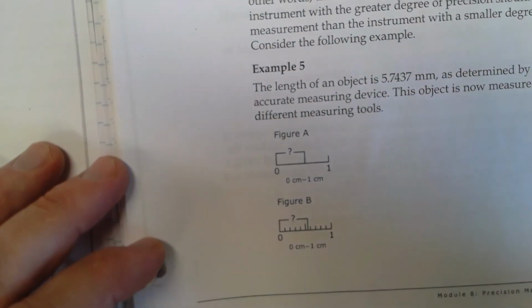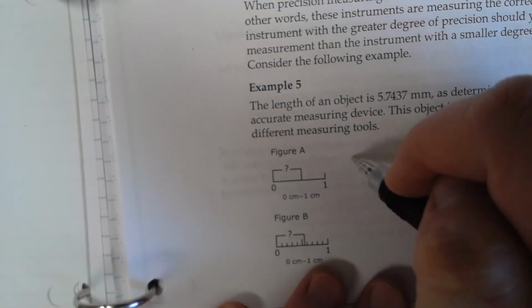Won't bother with the loose leaf. Let's just take our notes right in the book here. So figure A, it's between 0 and 1 centimeters.